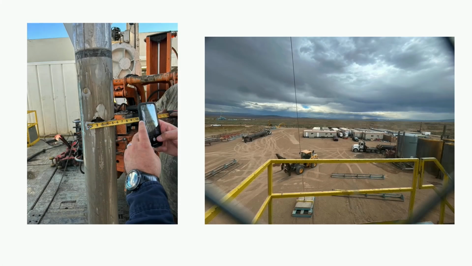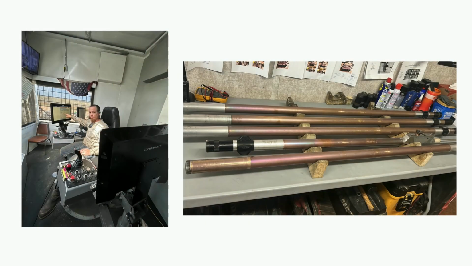Picture on the right is me up on the rig floor looking down at our living quarters. Those trailers are where we stay and work out of. They have good chefs?